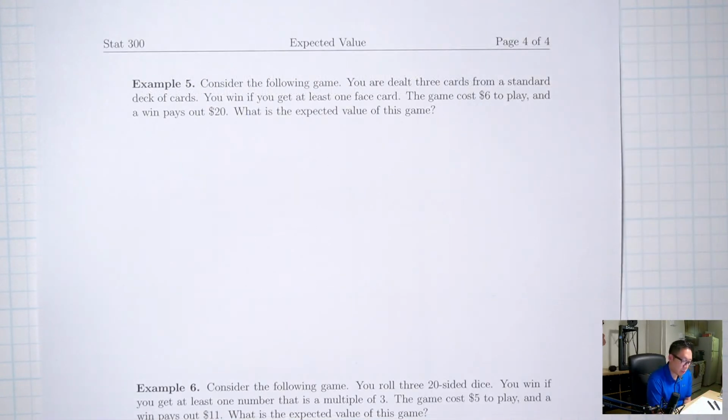Example 5. Consider the following game. You're dealt 3 cards from a standard deck of cards. You win if you get at least 1 face card. The game costs $6 to play, and a win pays $20. What is the expected value of this game?